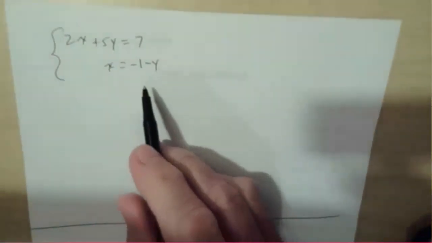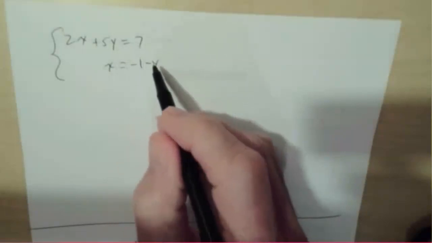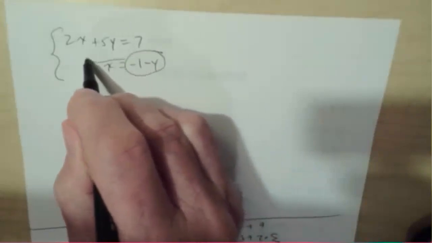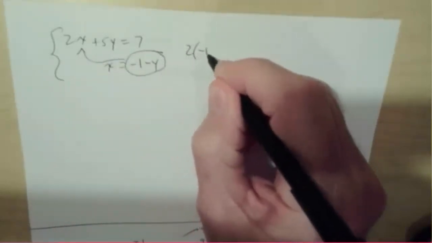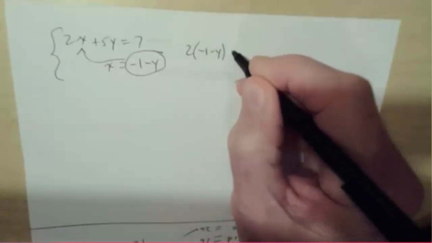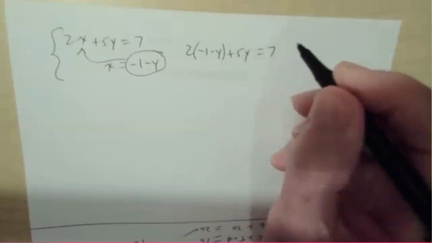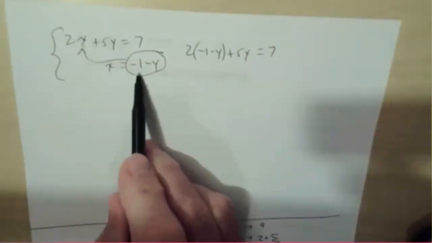Now, what we're going to do is, again, we know that x is this. So we're going to plug this into x. So we have 2 times (-1 minus y) plus 5y equals 7. Okay, all we did was, instead of x, we plugged in -1 minus y.